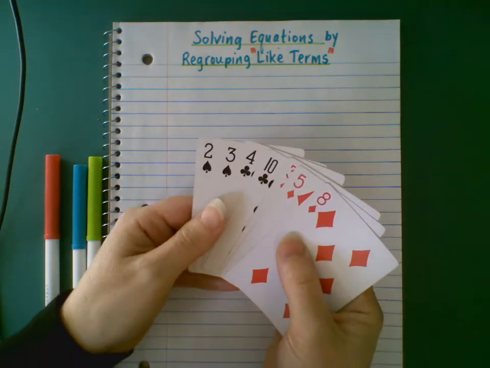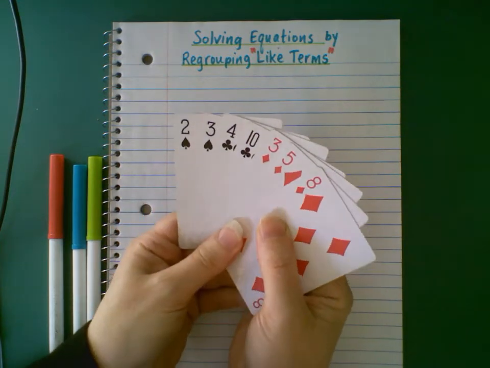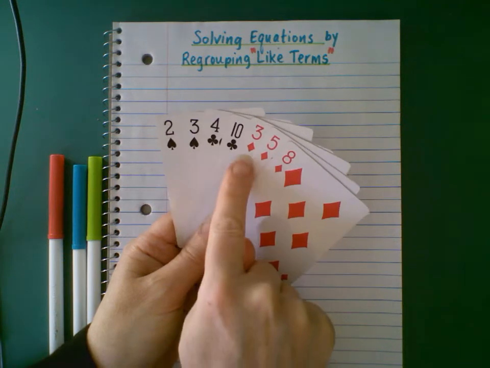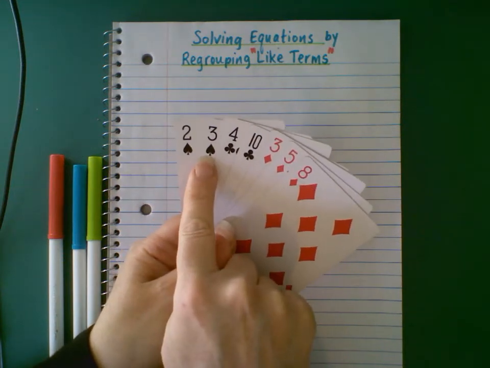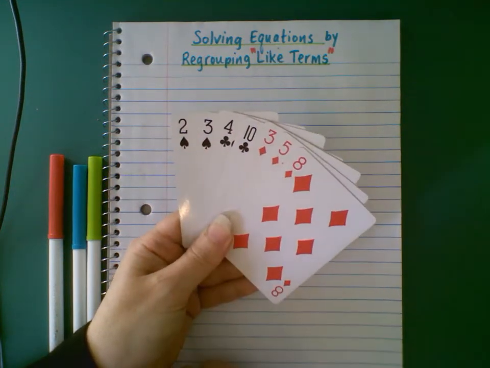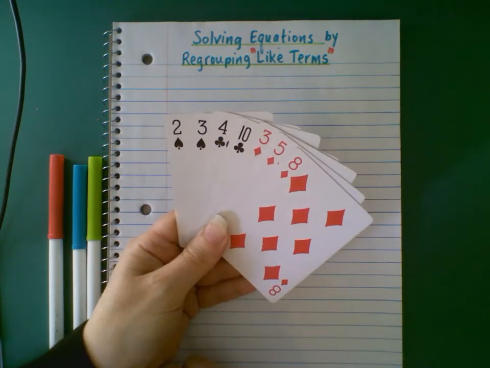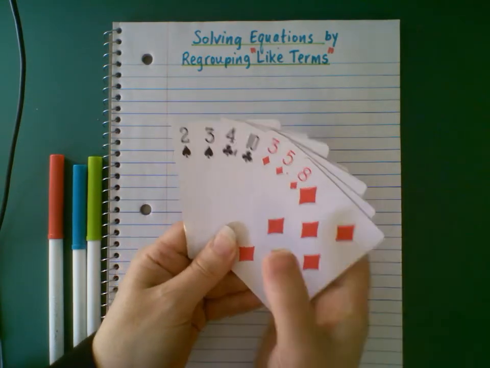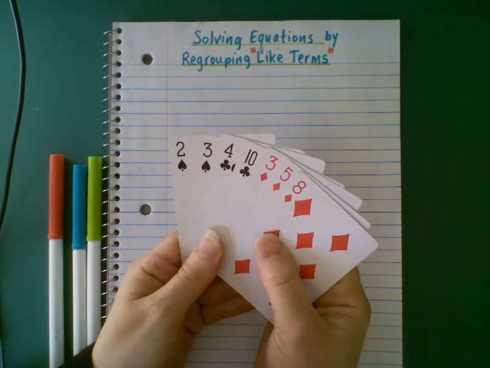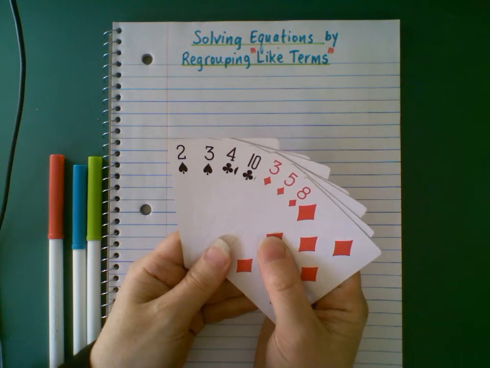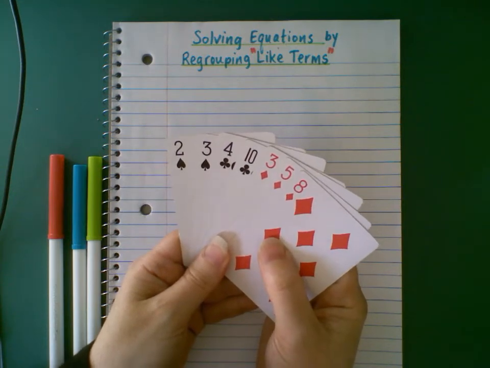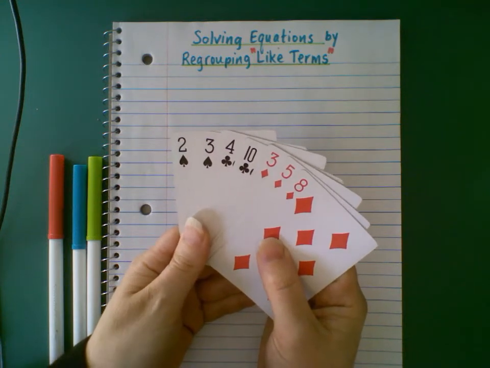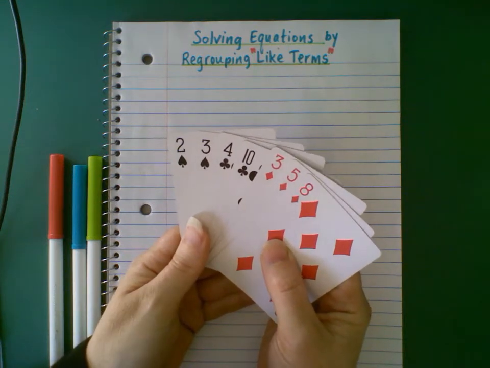And part of that process, for me, if I was playing this game, is also putting them in order. So I can see that I've got 2, 3. So if I was looking to make a straight or a sequence of cards, I would be able to see that I just need a 4 to continue that. When you're doing algebraic simplification and you're regrouping terms together, it's a good idea to put them in ascending order as well, just to keep things organized so you can see what you're dealing with.